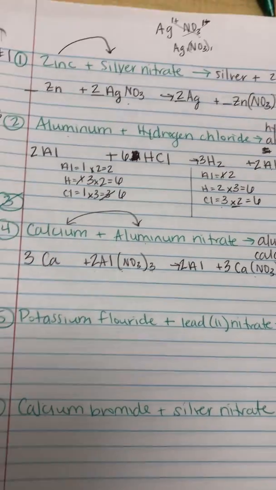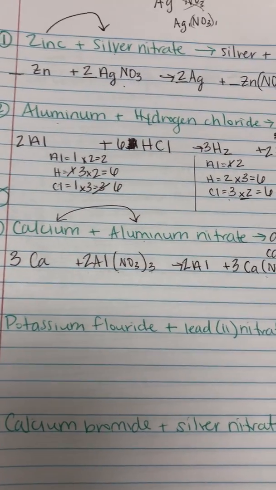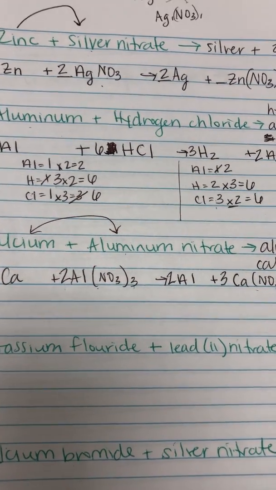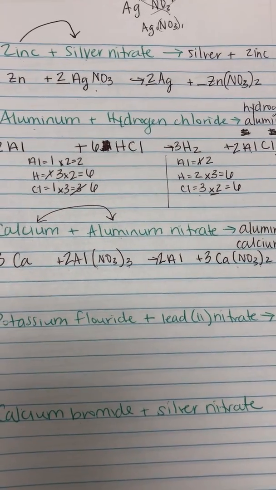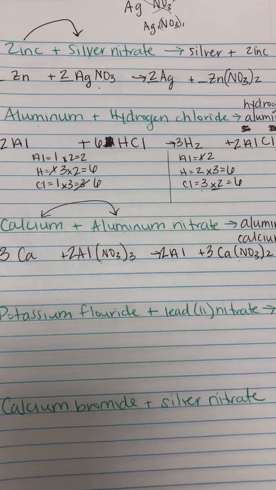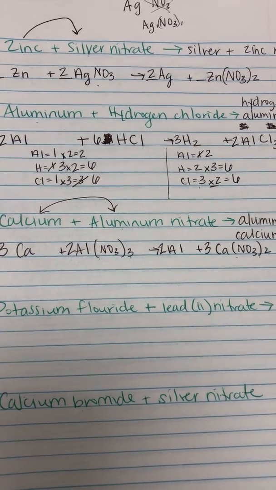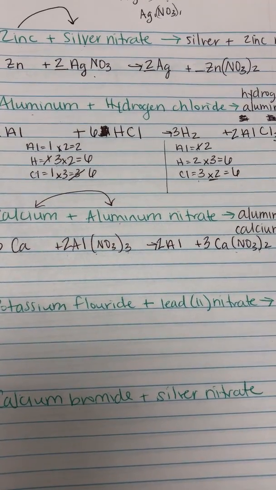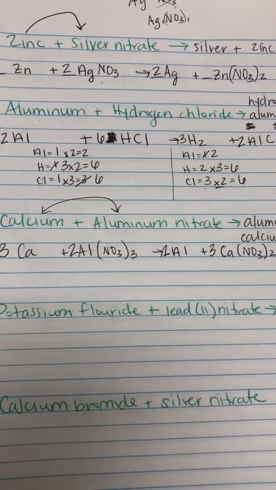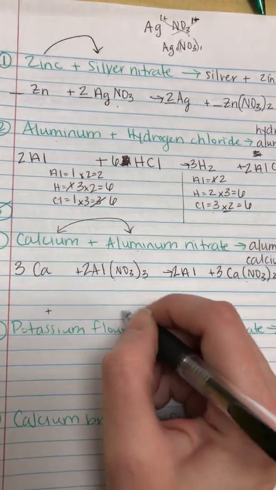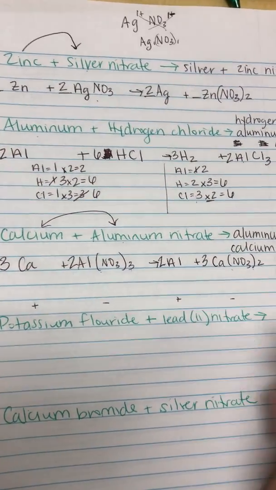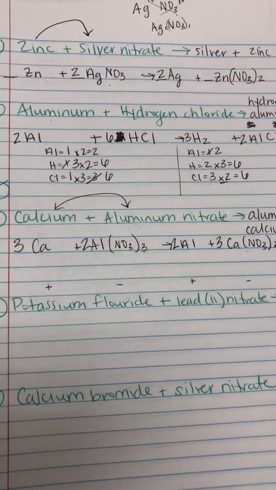For double replacement, I need to figure out if I'm working with salts, acids, or bases. I don't seem to have any type of acid, and a base would be a hydroxide group. Since I don't have any of that, I just have two salts. Salts are just created by combining positive and negative ions.